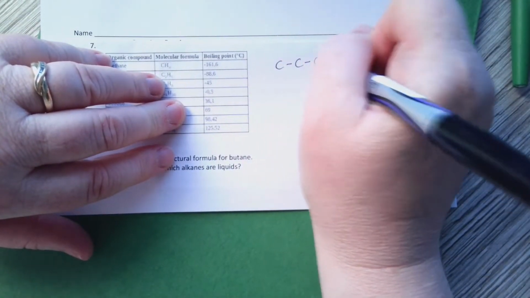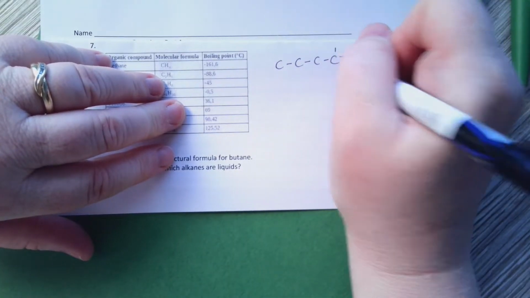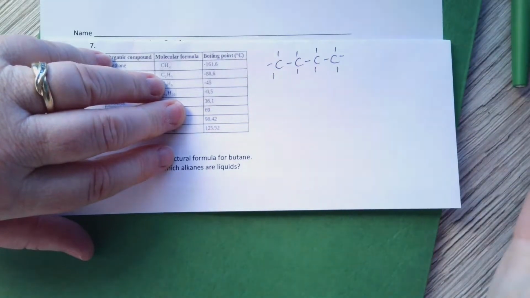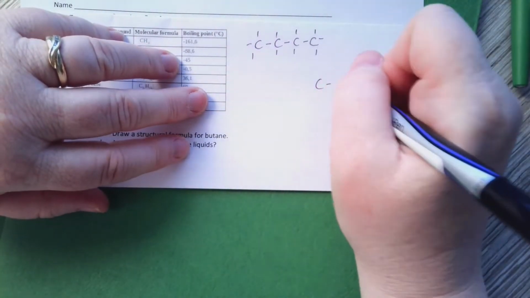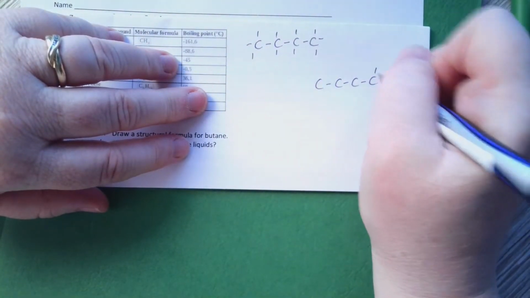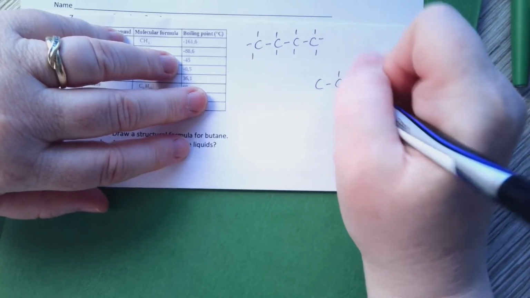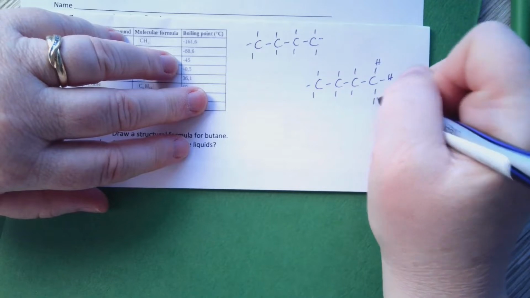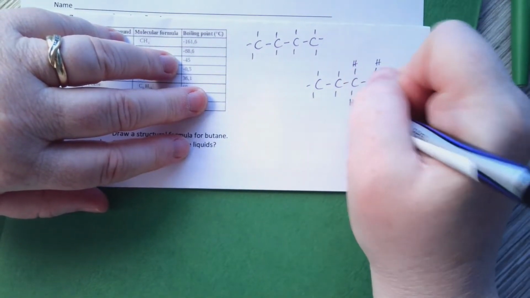A chain of 4 carbons. Each carbon must have 4 bonds. So that would be done. Or I could do this. Still do the same thing, but at the end of every line, put an H. Okay?